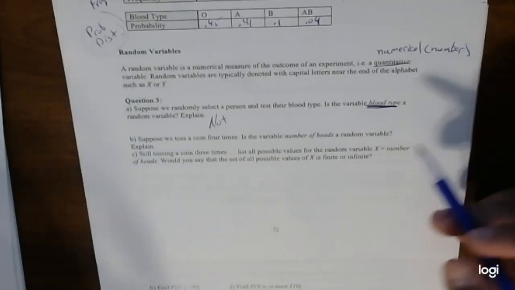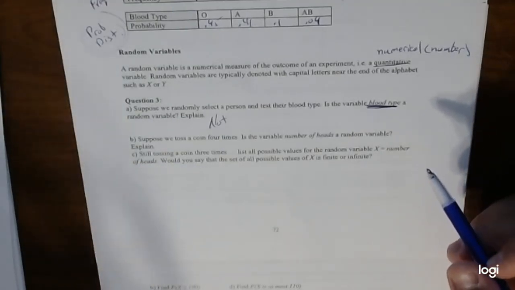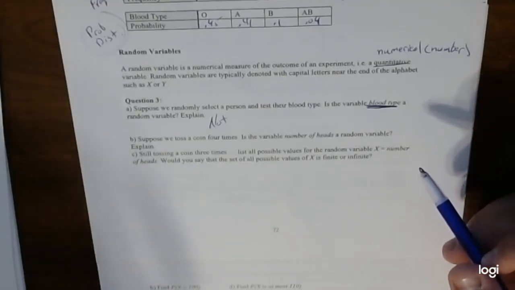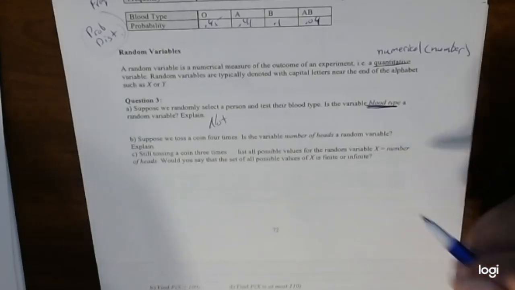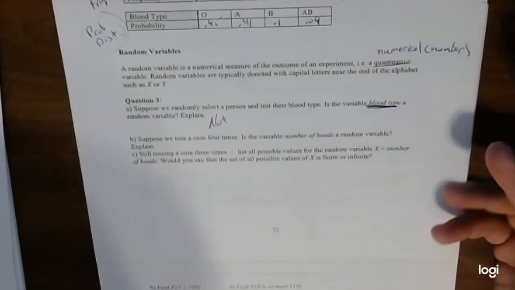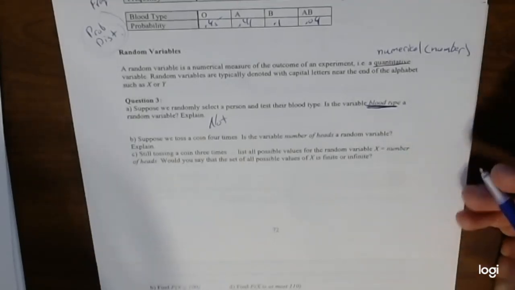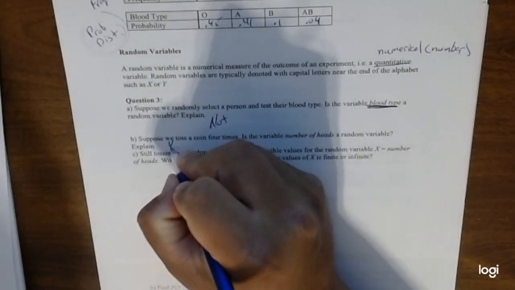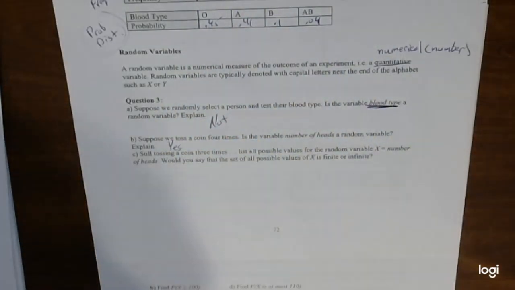Okay. B says, suppose we toss a coin 4 times. Is the variable number of heads a random variable? So if you toss it and you say how many heads you get, would you tell me a letter or an actual number? You give me a number, right? So this is a yes. That is numerical because it gives you a number out.